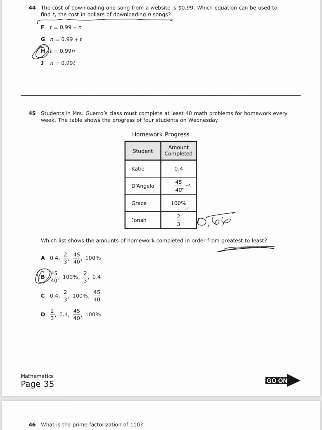But remember, the way that we figure out what this is, we have to do TBO, top in, bottom out. And that's going to help us figure out what this answer is going to be.